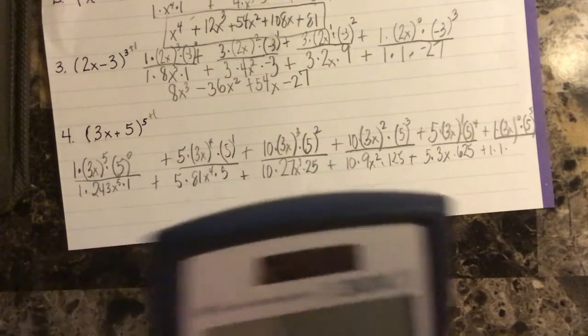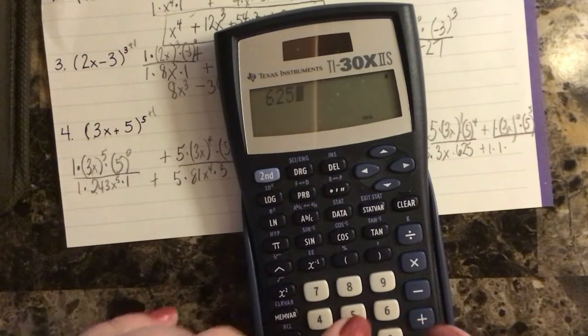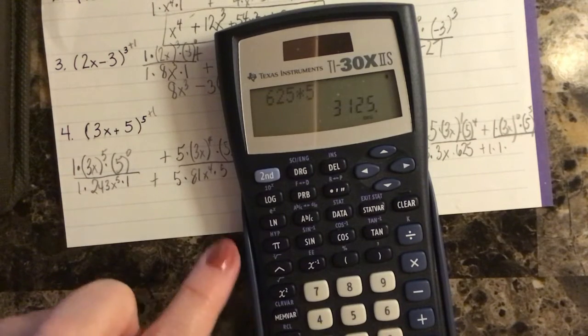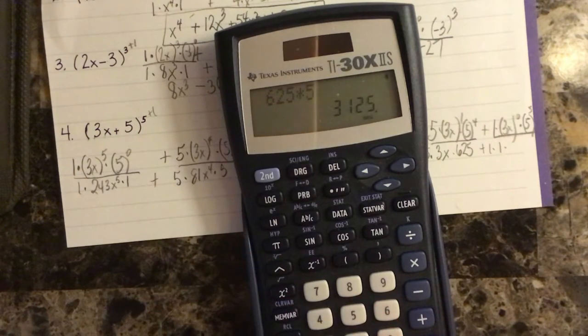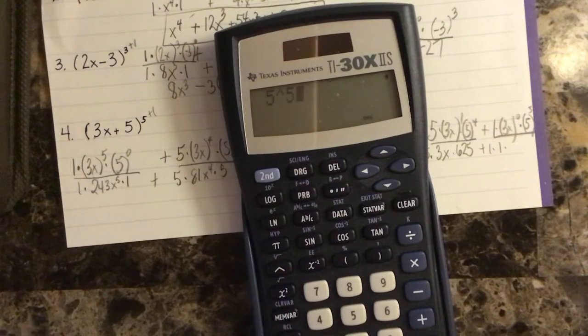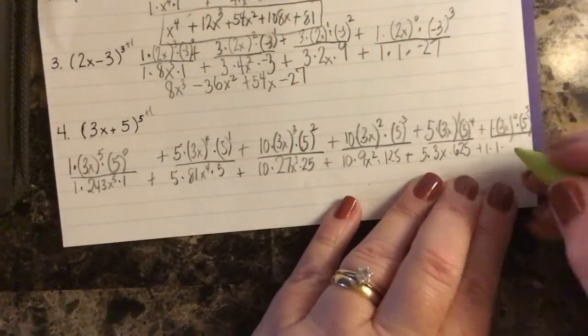Is that 3,625? Let's see. 625 times 5. Oh, 3,125. Let me make sure. You can also do that quickly with 5 raised to the 5th power. And 3,125.